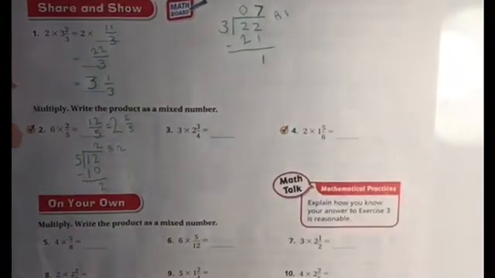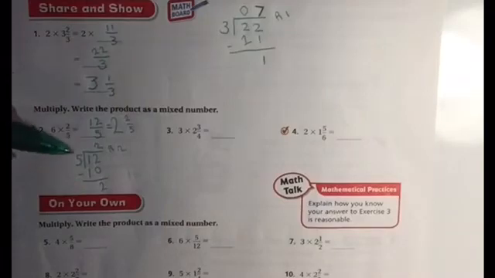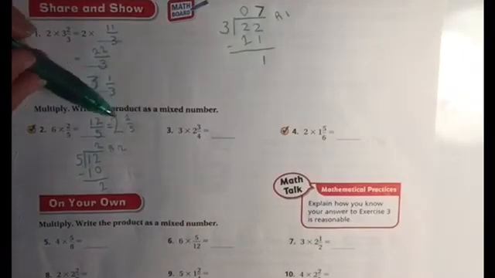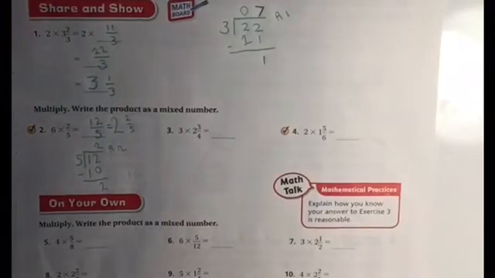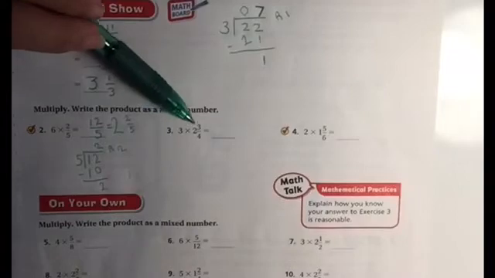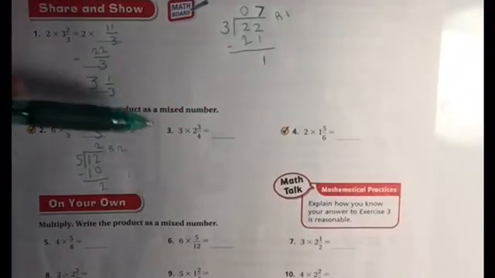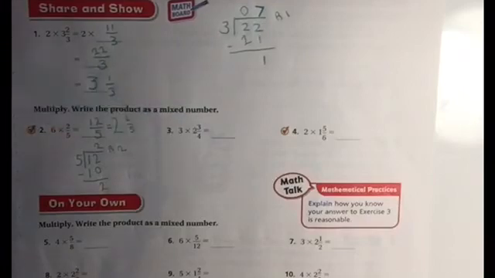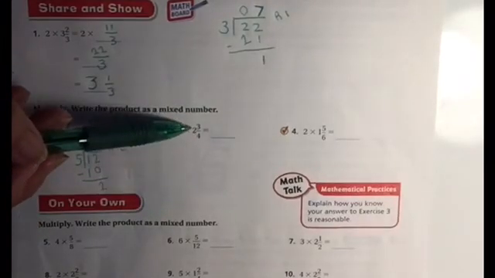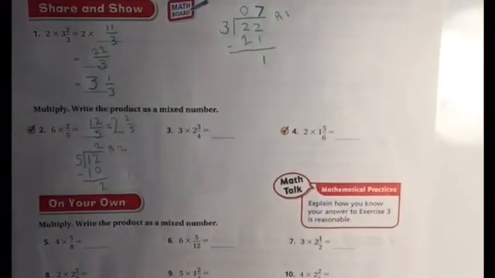This means I had a group of 5/5, another group of 5/5, which is 10/5, and 2/5 left over, which would be 12/5. Looking at the next problem right here, I'm like, okay, 3 times 2 and 3/4. So the first thing I need to do is look at this mixed number here. So I'm going to go 4 times 2 is 8, plus 3 more is 11/4.